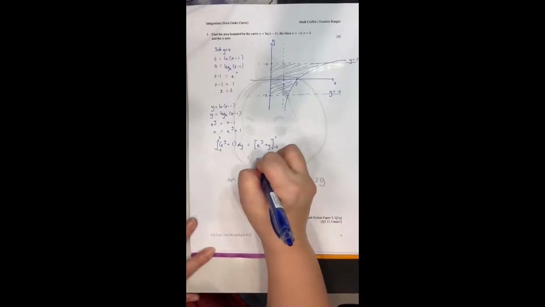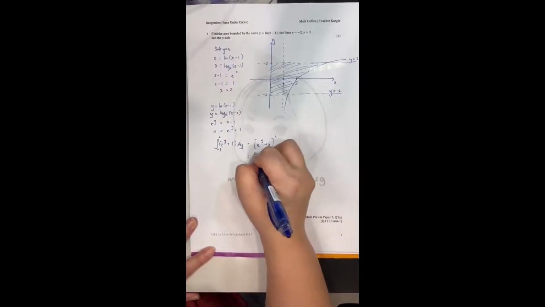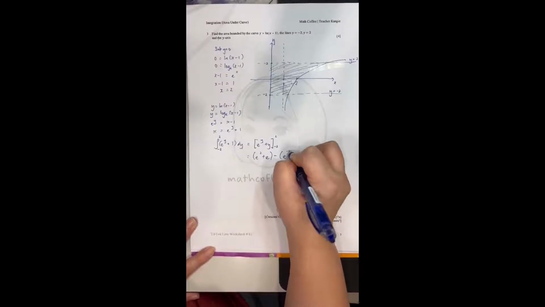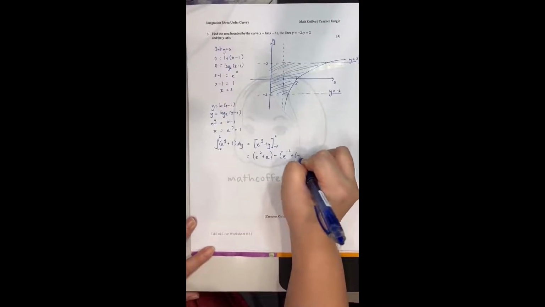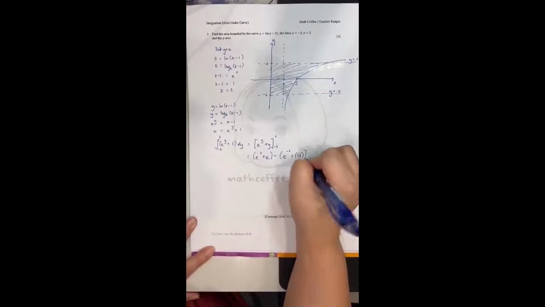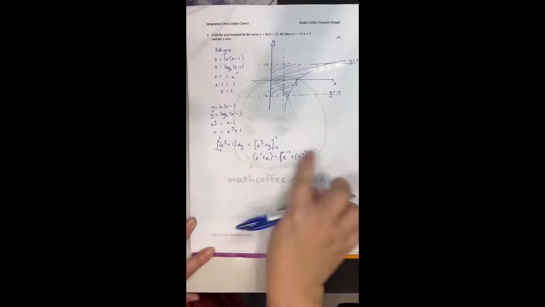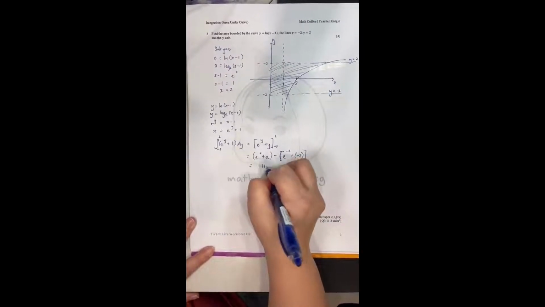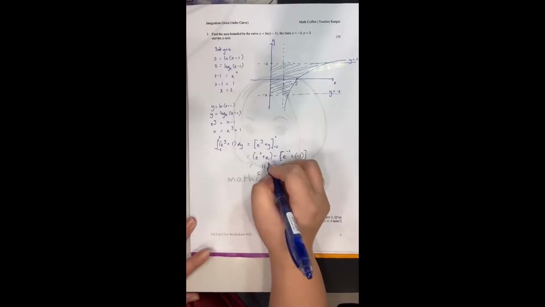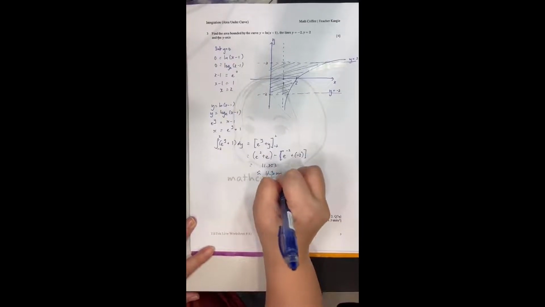So we will have e to the power of 2 plus 2, minus e to the power of negative 2 plus negative 2. And just press the calculator, you will get 11.253, round to 3 SF, 11.3 units squared.